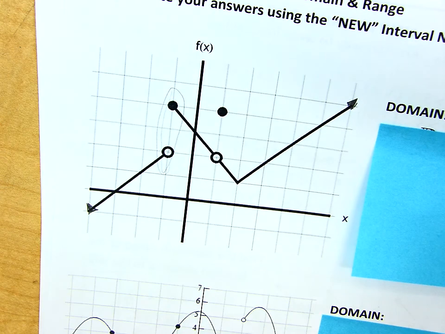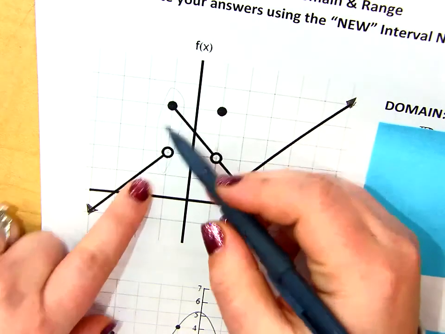You can't have two closed dots on top of each other. That would break. You can have 100 open dots on top of each other. That doesn't matter, because there's no answers there. It's just saying everything up until that point. Okay? So it doesn't fail there.